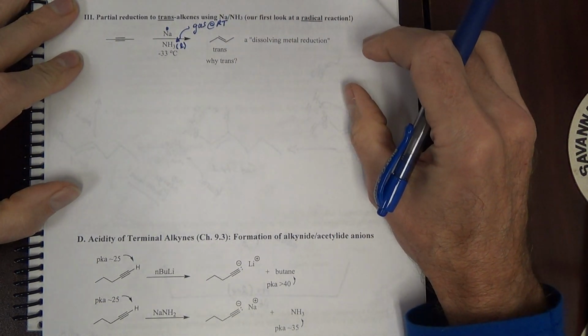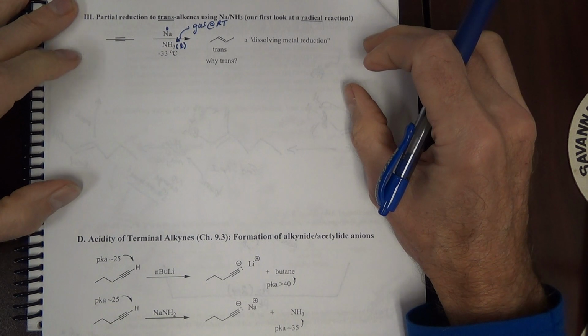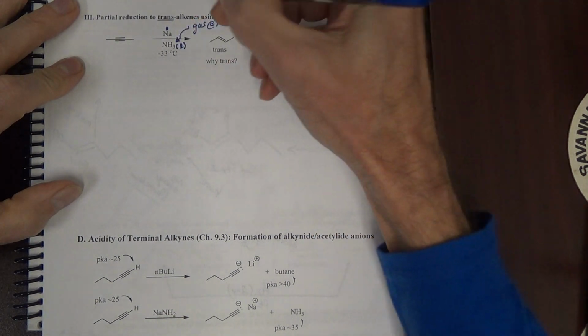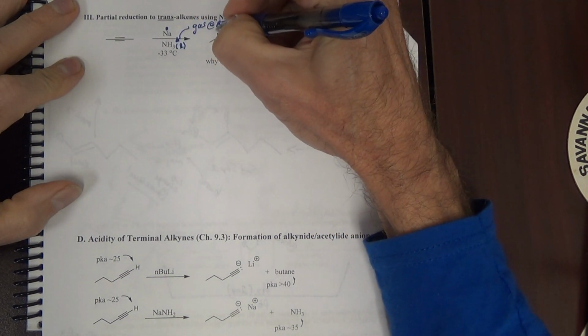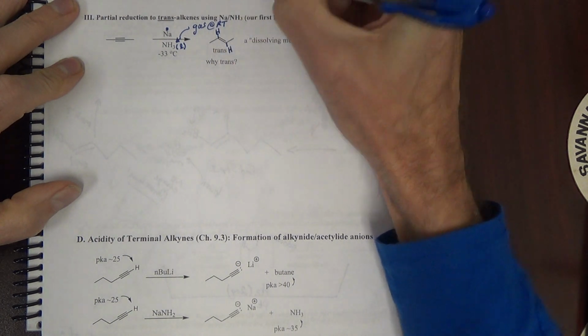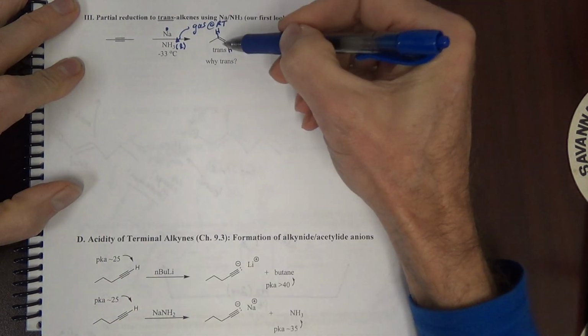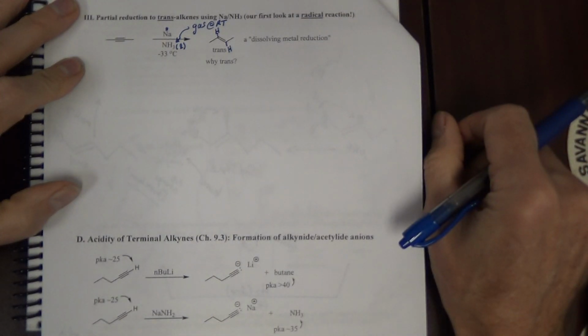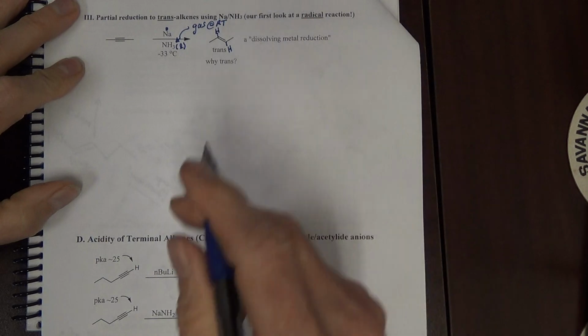So, the question here is, what is the mechanism for this reaction? We're not using hydrogen gas. There's no hydrogen gas, but we are adding two H's. We can draw those in just to clarify. We have added two H's to this molecule, but they do not come from hydrogen gas.